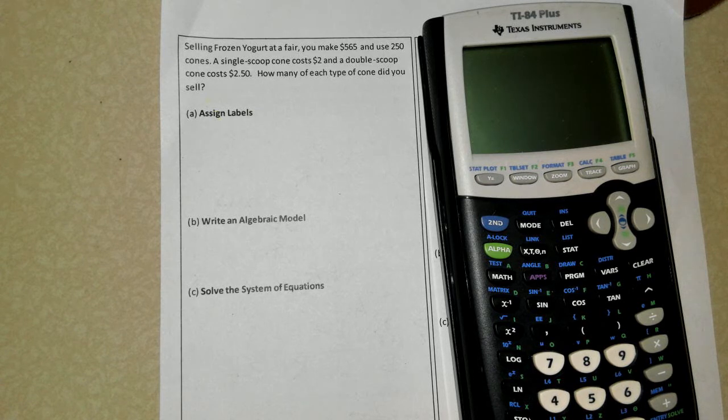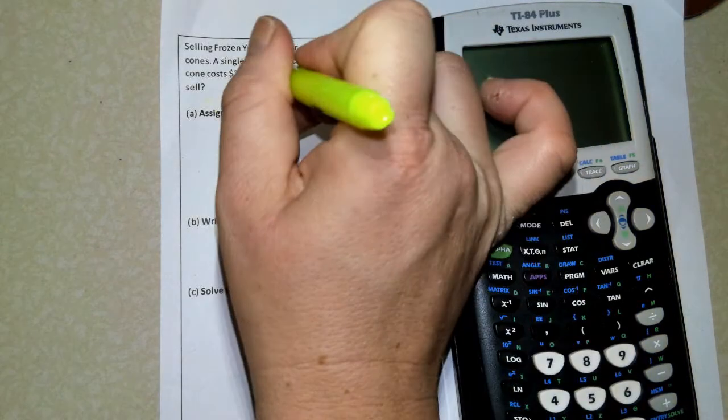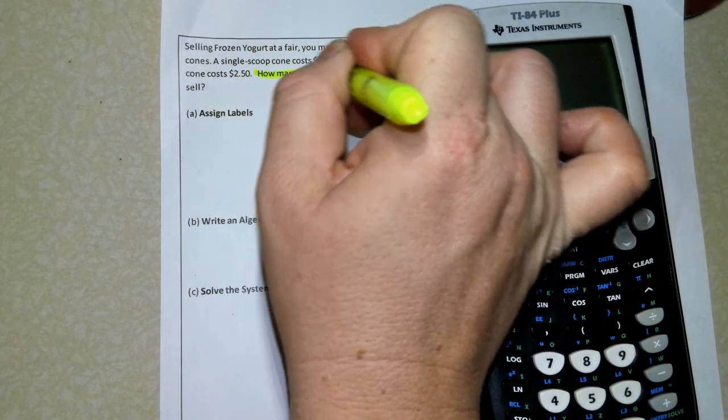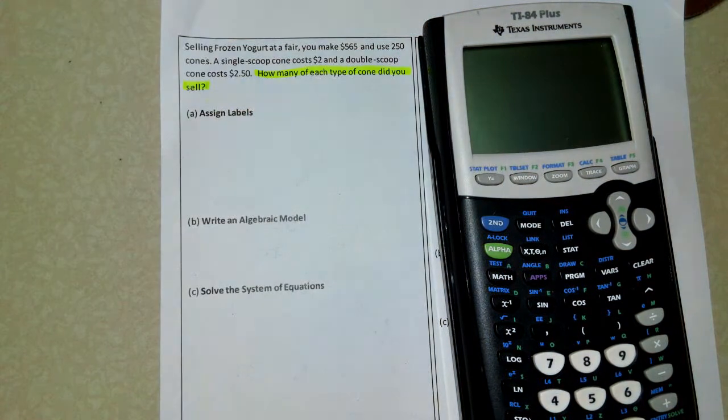Selling frozen yogurt at a fair. You make $565 and you use 250 cones. A single scoop costs $2 and a double scoop costs $2.50. How many of each type did you sell?